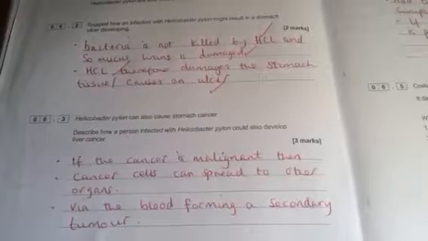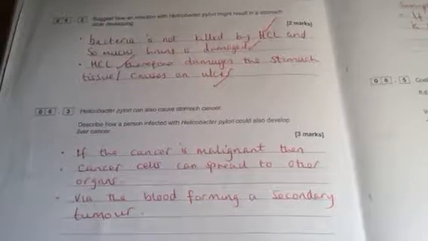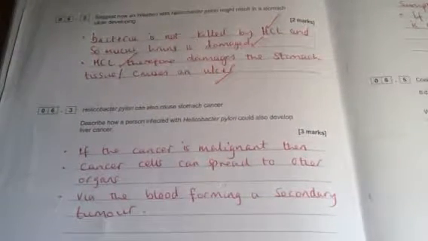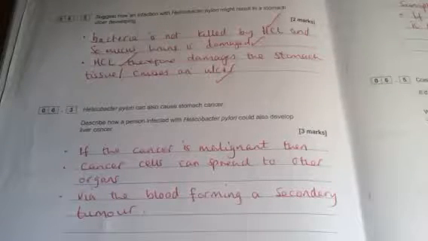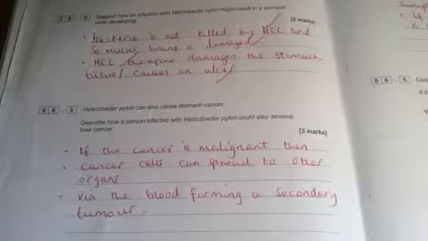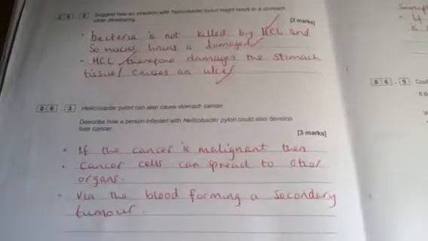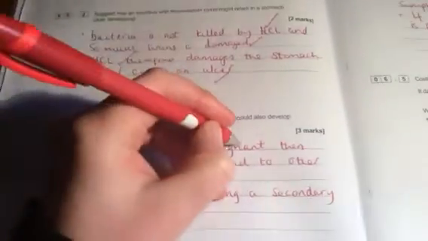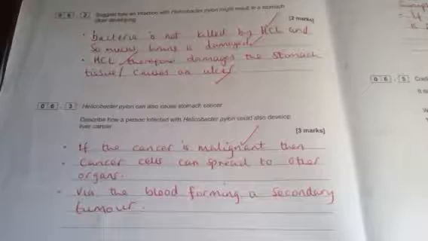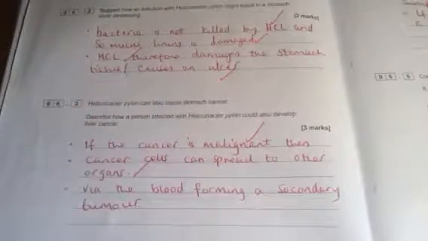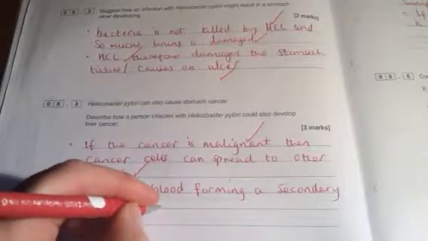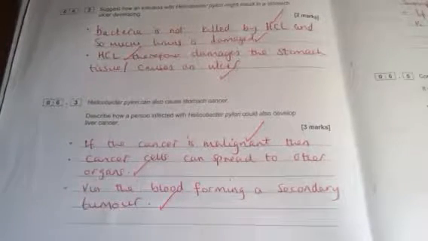Helicobacter pylori can also cause stomach cancer. Describe how a person infected could also develop liver cancer. So presumably it's asking you to state how it spreads. So if the cancer is malignant, then the cancer cells can spread to other organs. And this normally happens via the blood, forming a secondary tumour.